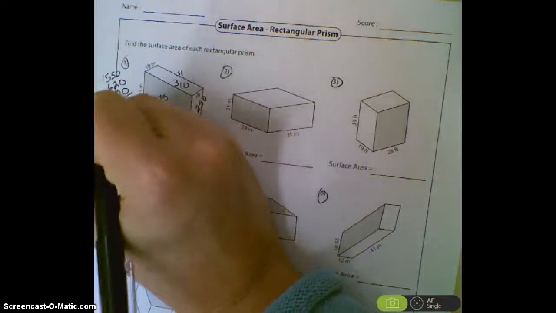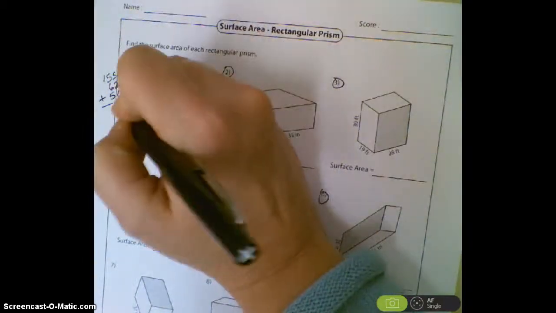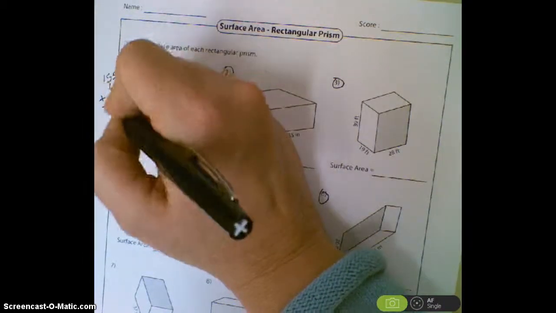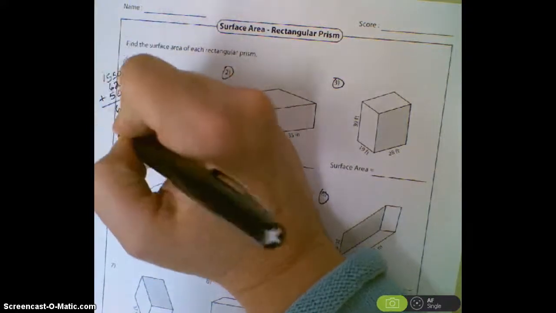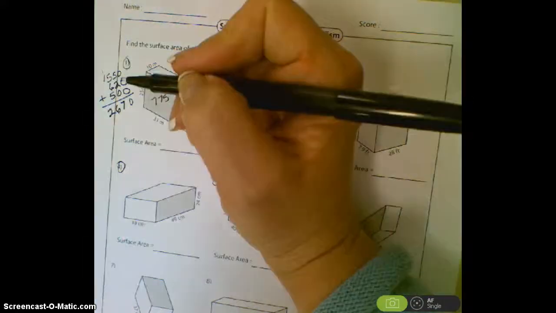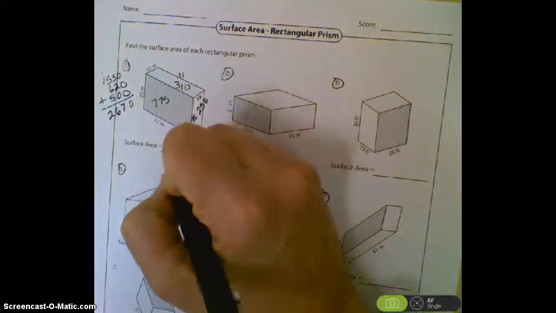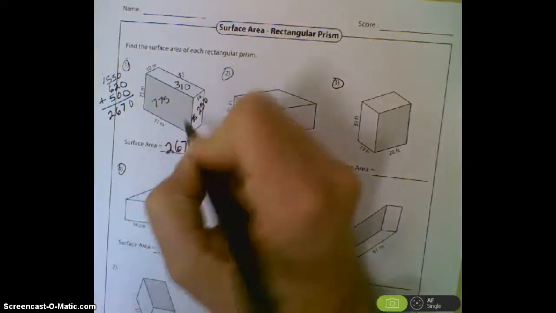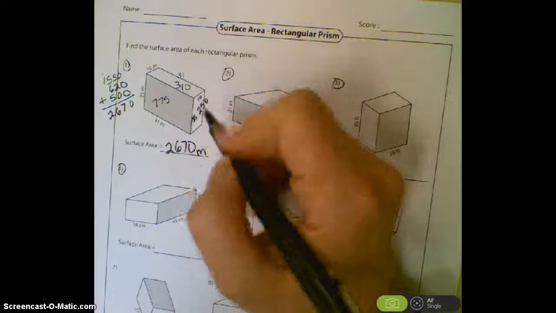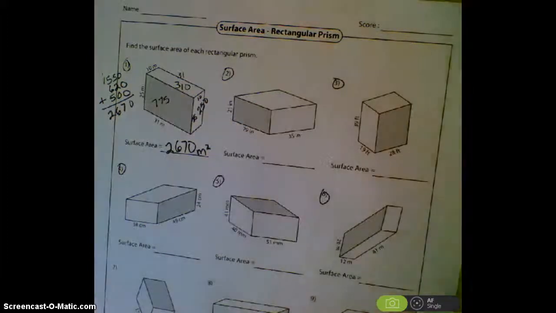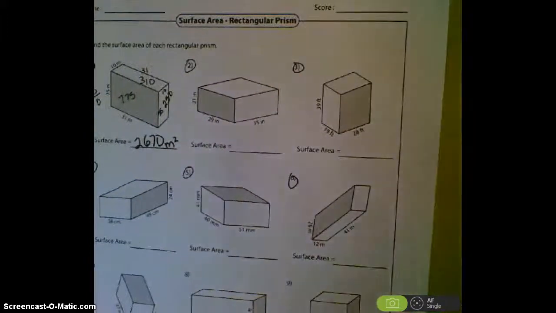Now I'm going to add those up. I get 0 and 7 and 5, 10, 15, 16, 2,670. 2,670, and we are measuring in meters, and we are always multiplying meters times meters, so we want it to be in meters squared for that one.